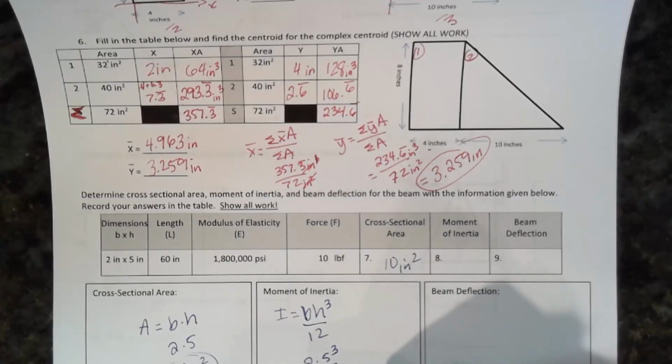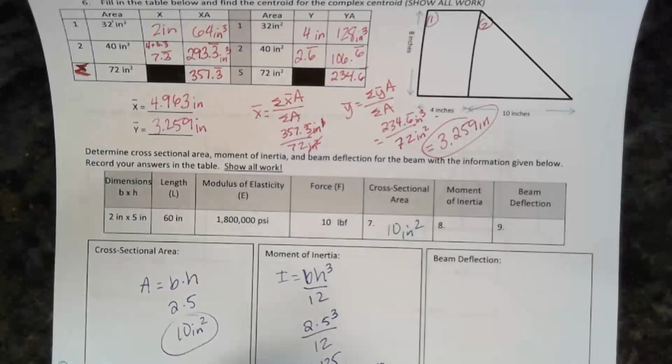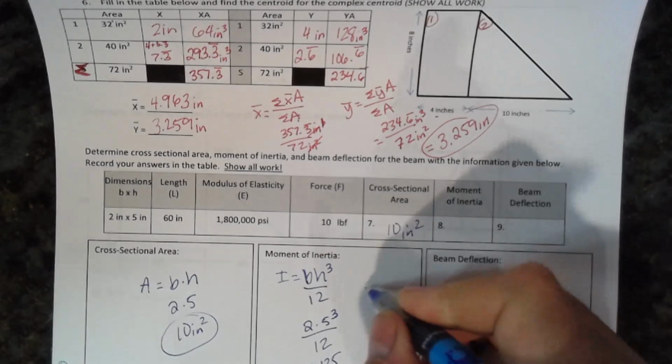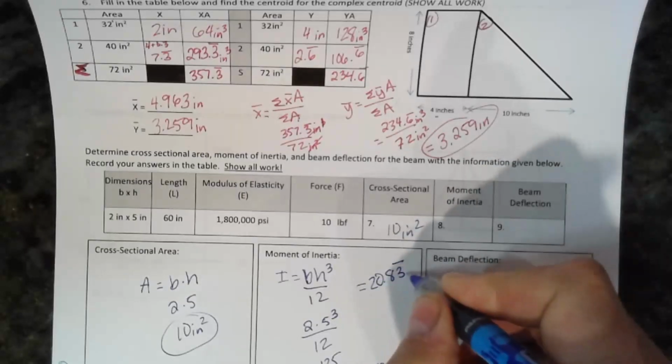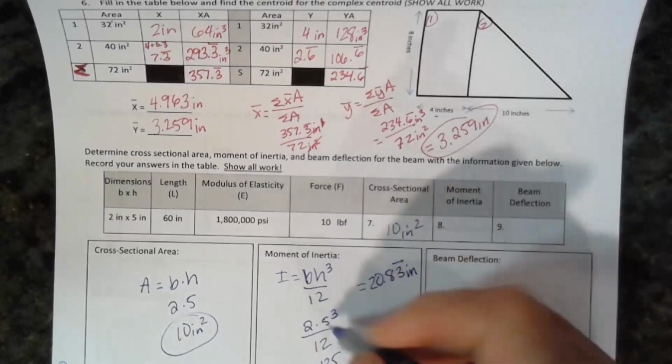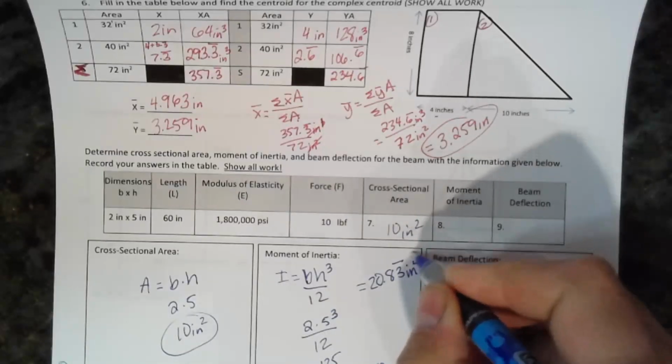So it becomes 250 divided by 12. And 250 divided by 12 is 20.83 repeating inches to the fourth power.